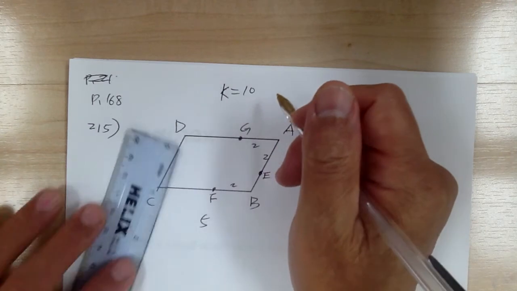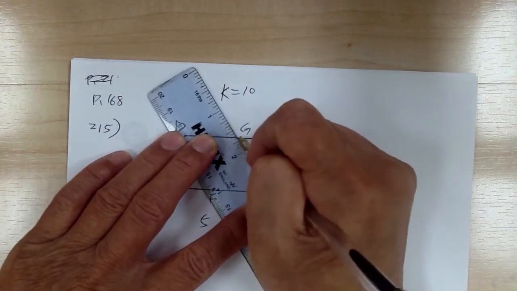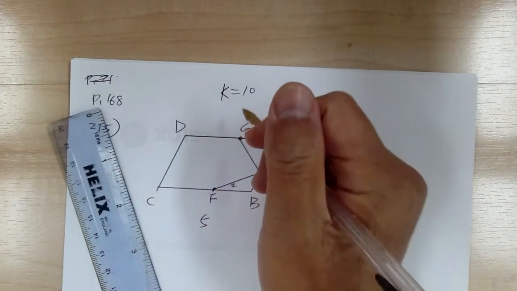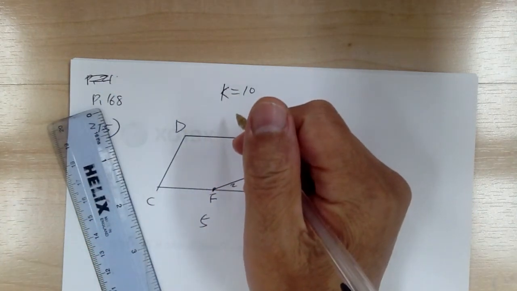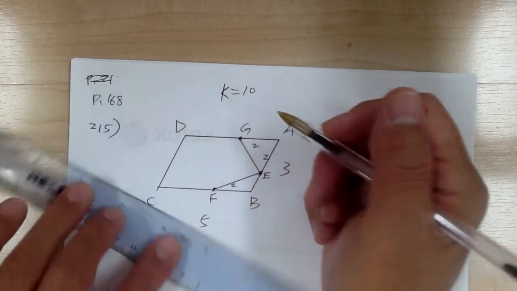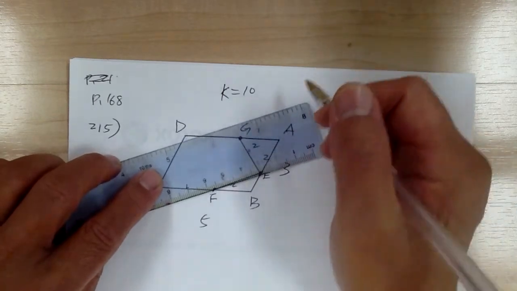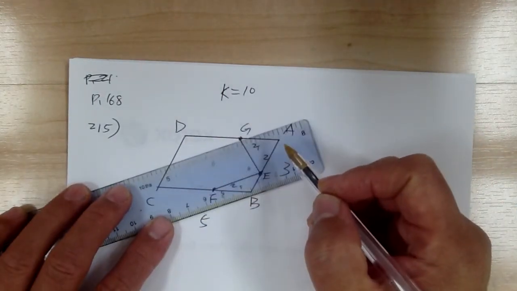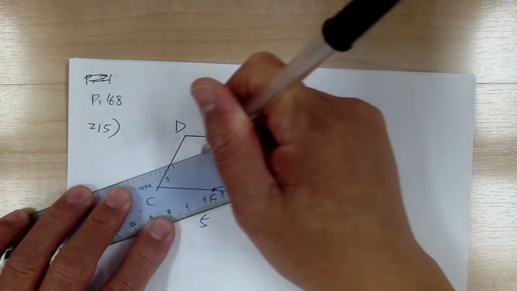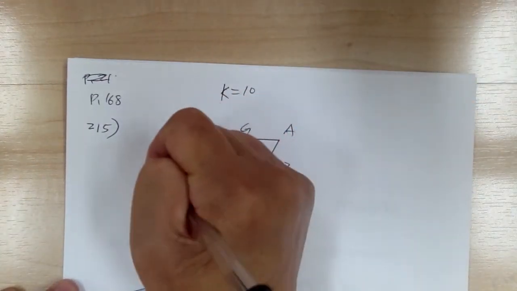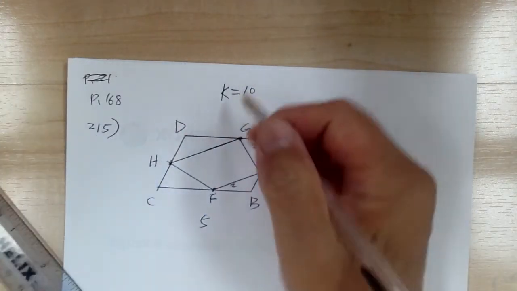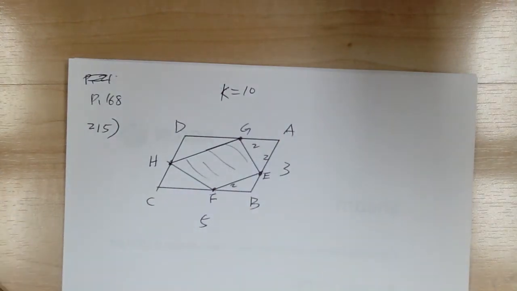Okay, so then you have a line through G and parallel to EF. So here's EF, so you're going to have a parallel line through G. And this is H. So you're looking for this area right over here.